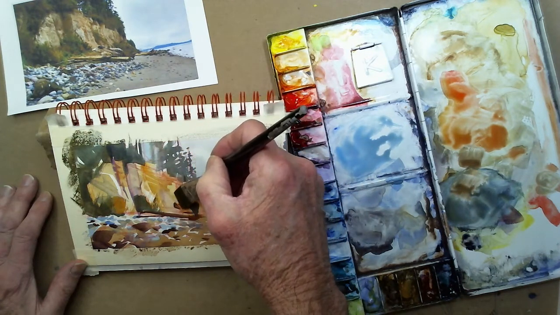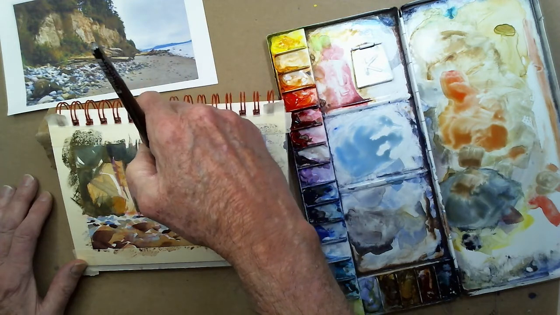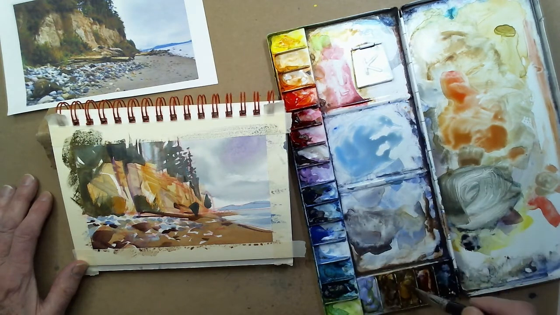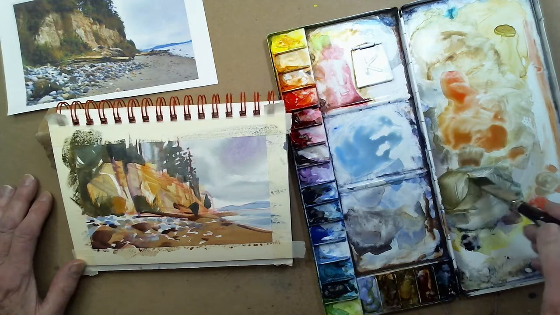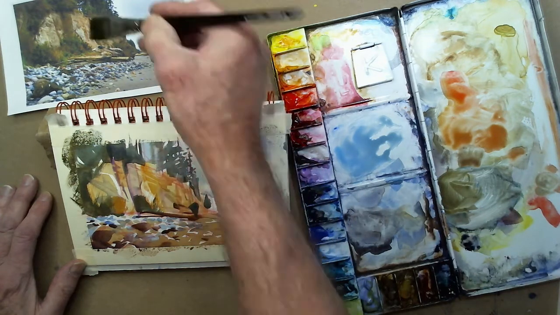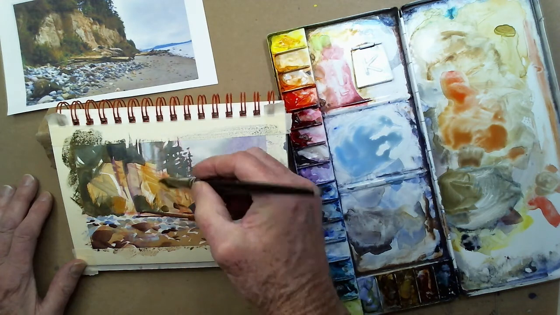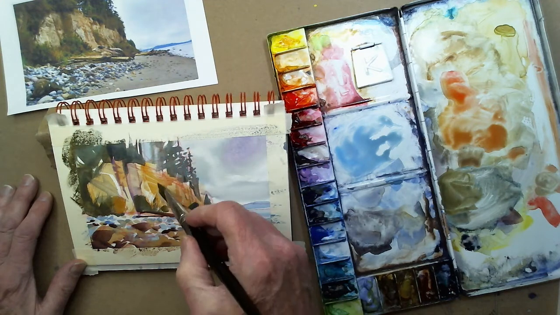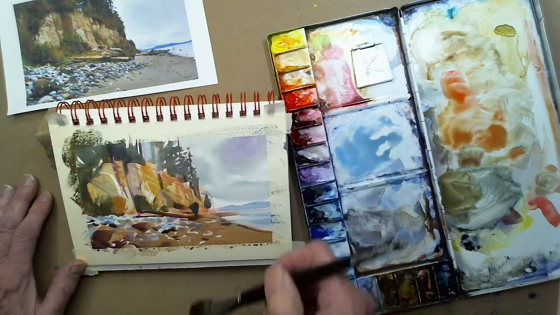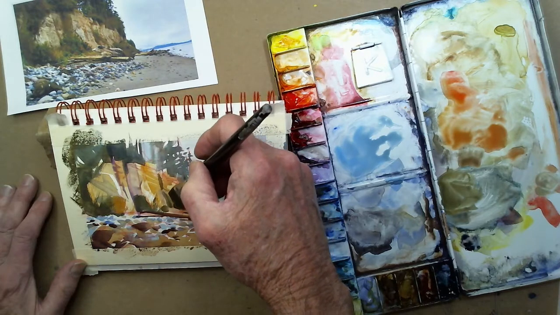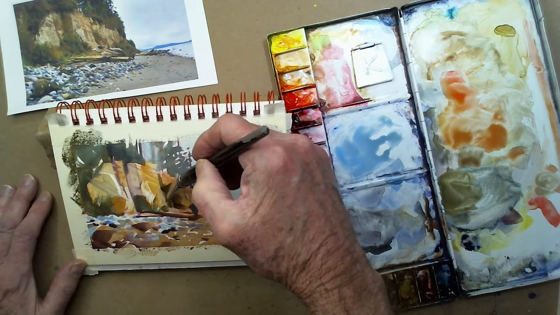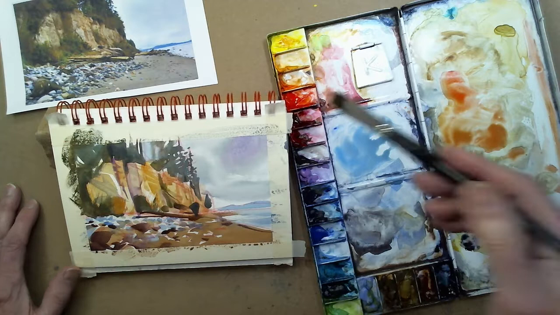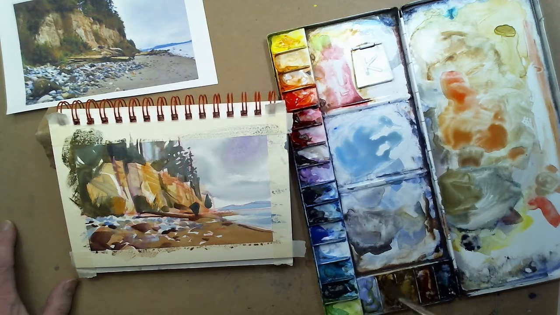I got to put this dark in there. So I'll go back and mix a little bit of kind of a darker green. Anyway, I want this dark right in here, this little triangle. So I'm just going to twist my brush slightly, and I'm going to define that edge of that slope a little bit. There we go. And so this is going on up into that.